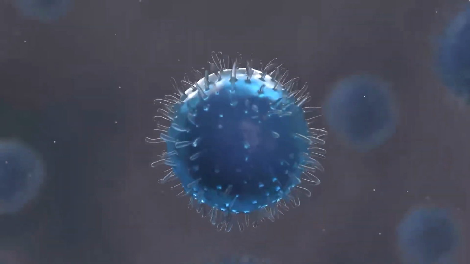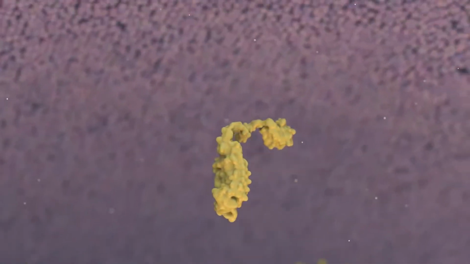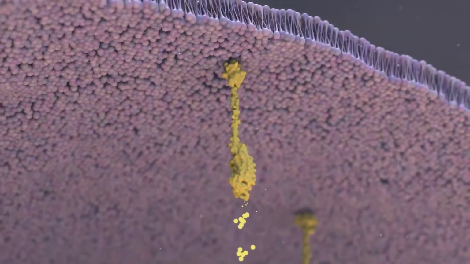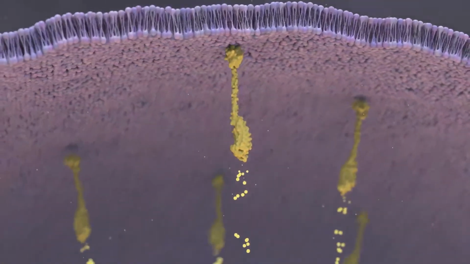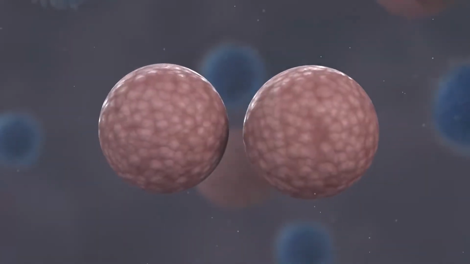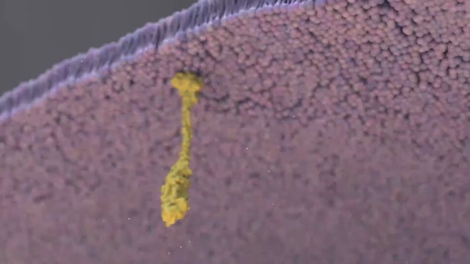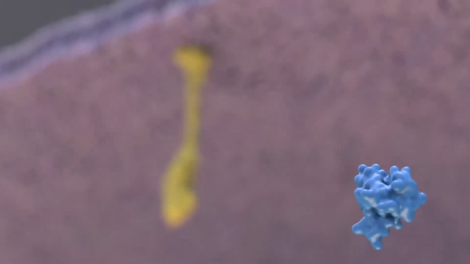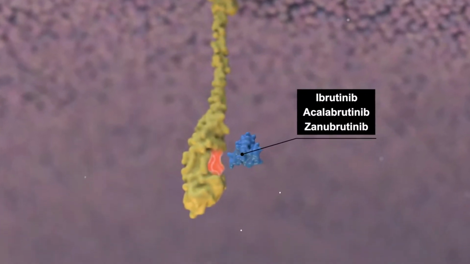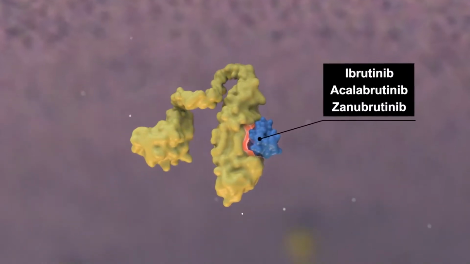Let's take a closer look at this specific enzyme, BTK, and its role in B-cell malignancies. In malignant B cells, BTK can become overexpressed. With overexpression, it becomes persistently activated, initiating a signal cascade. This leads to proliferation of the malignant cell, allowing it to thrive, resulting in patients having disease progression. Covalent BTK inhibitors, such as ibrutinib, acalabrutinib, and zanubrutinib, are dependent on binding the BTK site at a specific location in an irreversible fashion, resulting in inhibition of BTK activation.